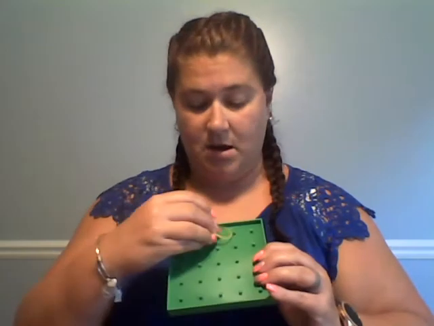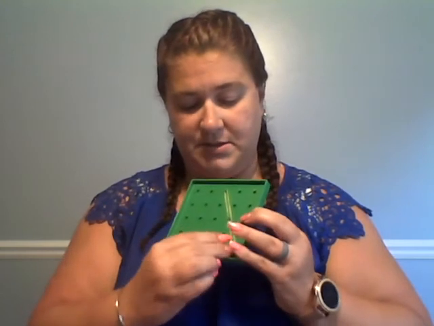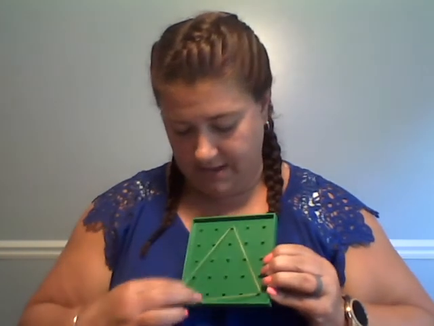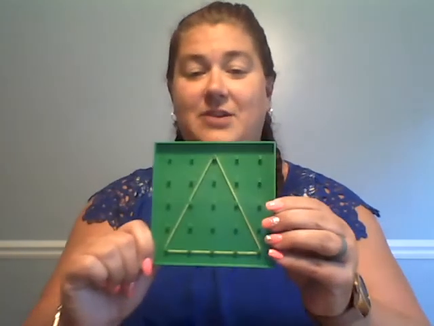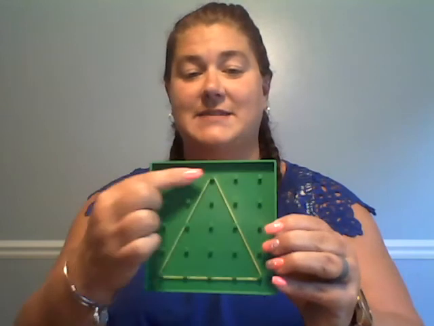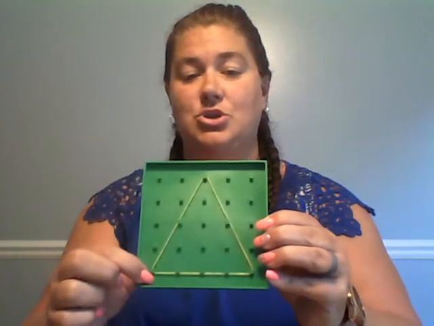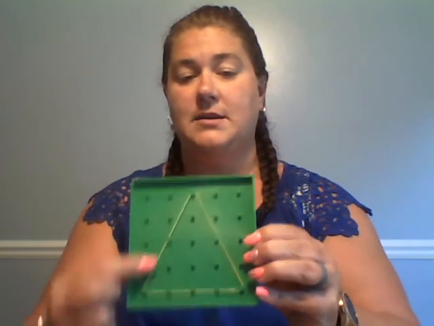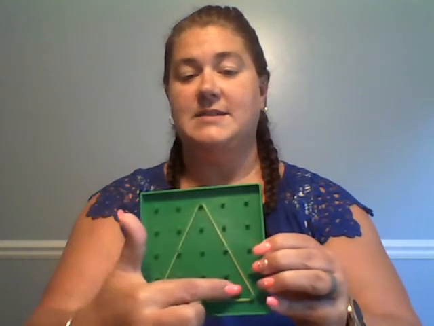I'm going to make that on our Geo board. So I'm going to start by putting it at the top. Now I'm going to pull to the next corner. Now I have 2 corners. And then I'm going to pull this down to the other corner. And there's our triangle. It has 1, 2, 3 corners, and 1, 2, 3 sides.